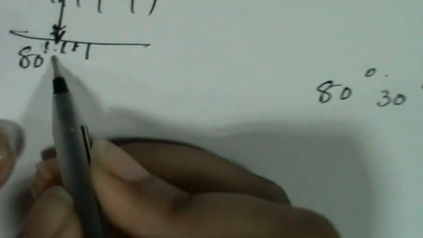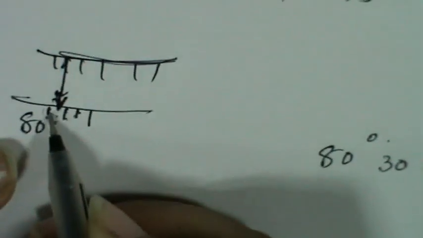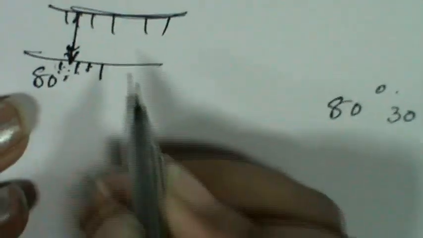Now it is not coinciding directly to the 80 degree 30 minutes. So in this case you will note down the vernier division which is exactly coinciding with the scale. So suppose the 6th division of vernier is exactly coinciding, so we'll write down the reading as main scale reading, MSR.